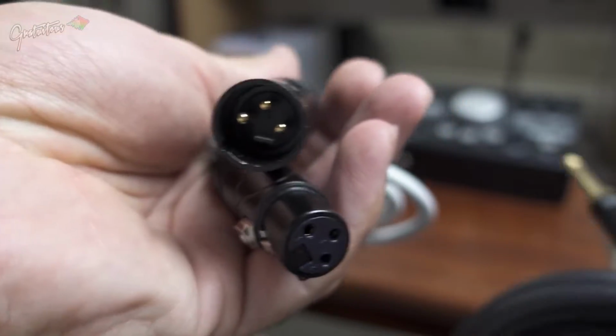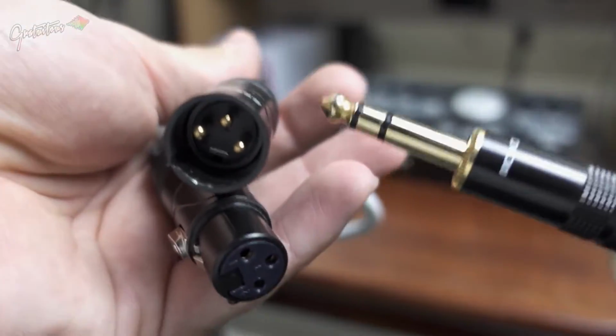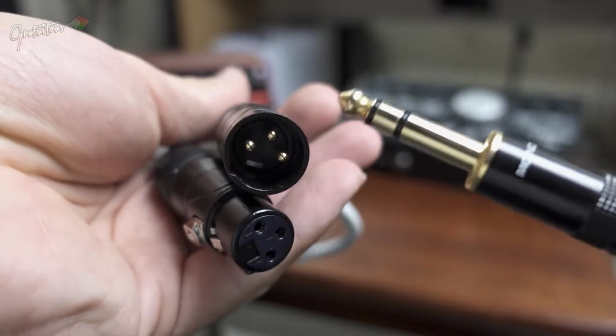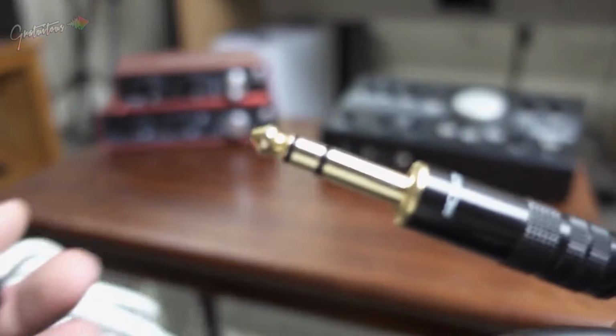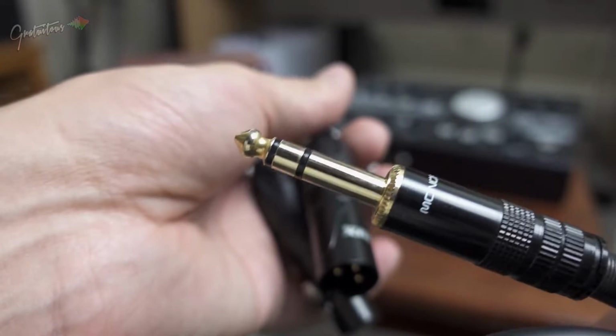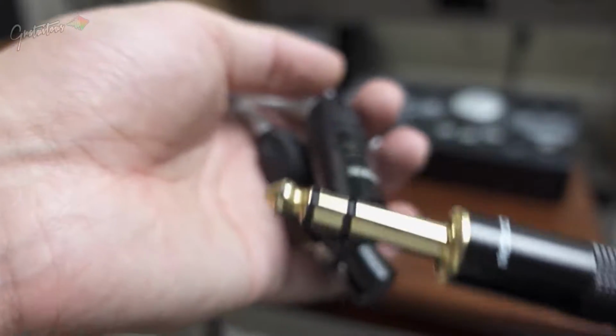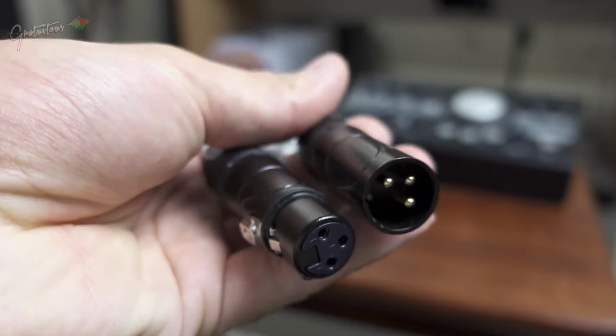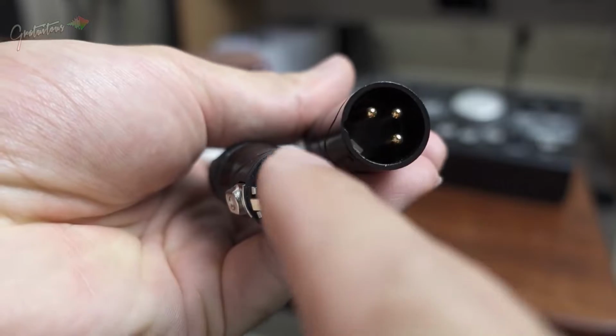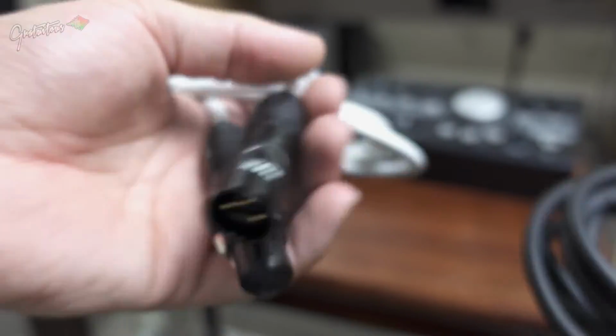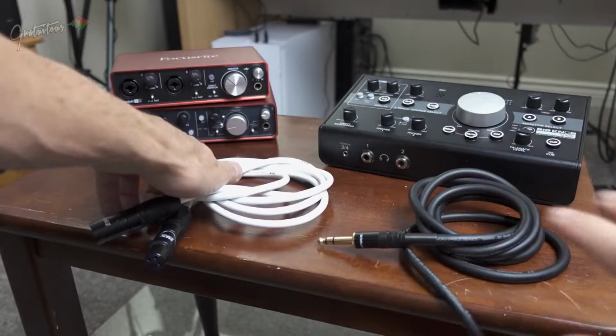So this XLR cable and the TRS cable, they're actually the same type of cable. They're both a balanced cable. This one is typically used for either speakers or just plugging a line in. And this one is typically used for microphones, but we can also use it for speakers depending on your equipment. But again, it all comes down to your audio interface.